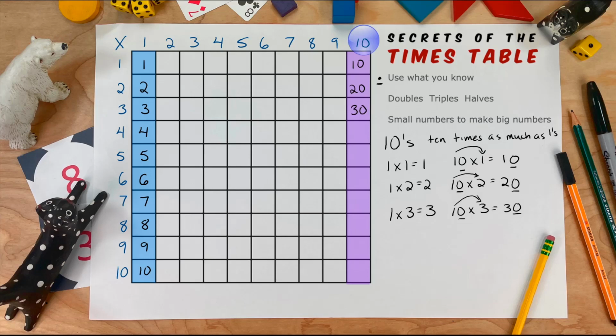Let's continue from our chart. 10 times 4 is 4 tens, or 40. 10 times 5, 5 tens, or 50. 10 times 6, 6 tens, or 60. 10 times 7, 7 tens, or 70. 10 times 8, 8 tens, or 80. 10 times 9, 9 tens, or 90. And 10 times 10, that very special number, 100.